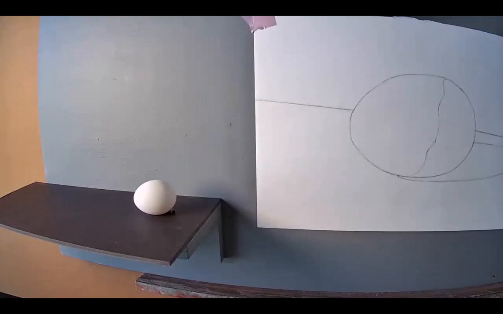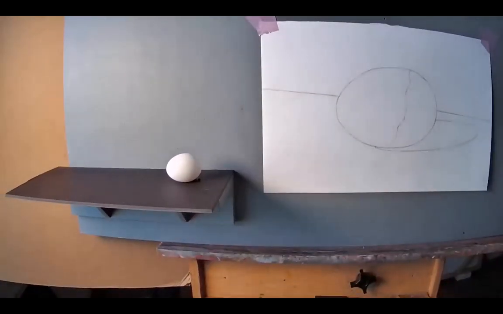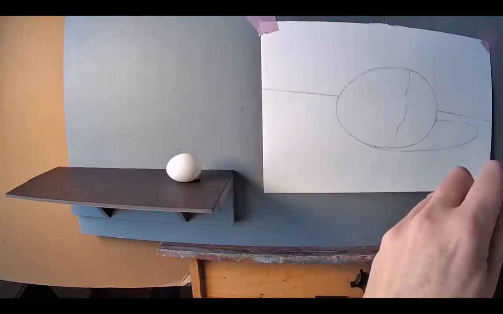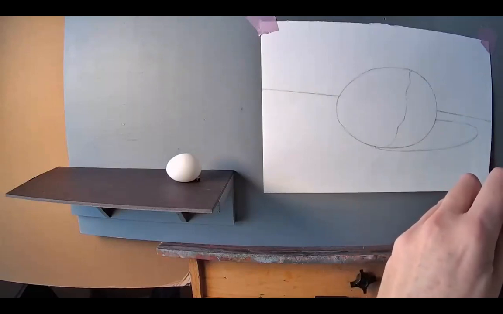I am just going to block in these areas as very simple shapes of value. And I'm going to find the average value, or I'm going to try to determine the average value.